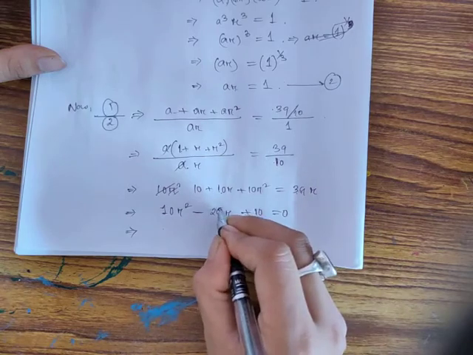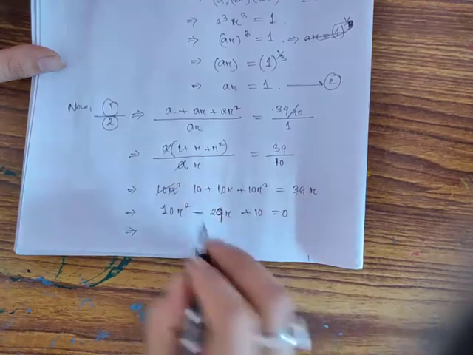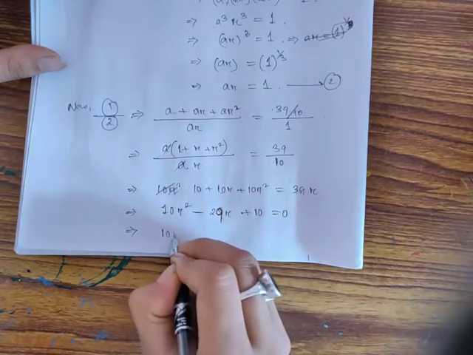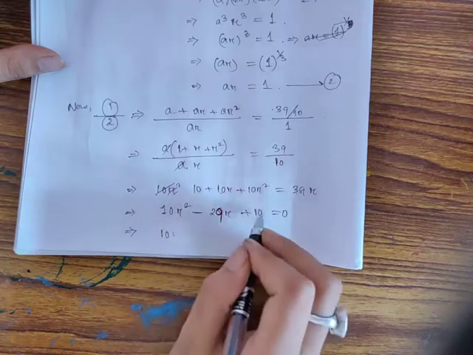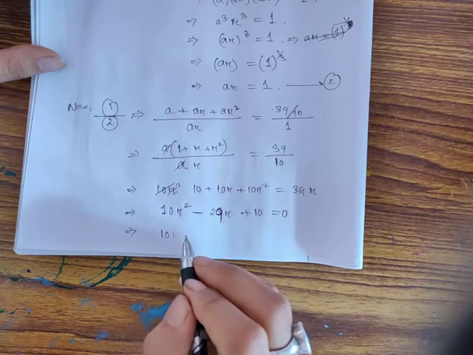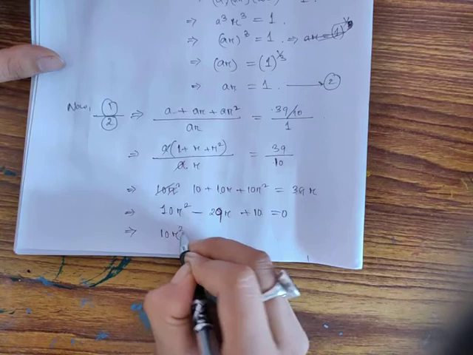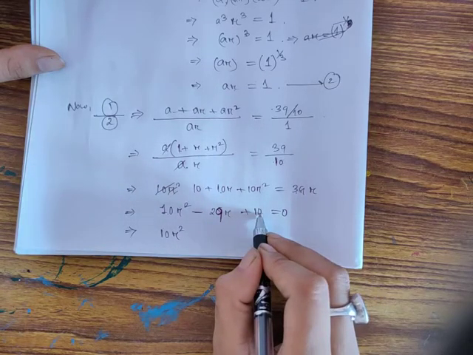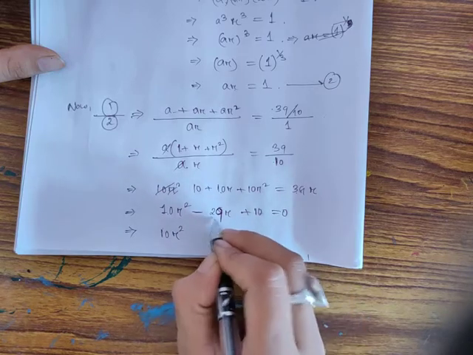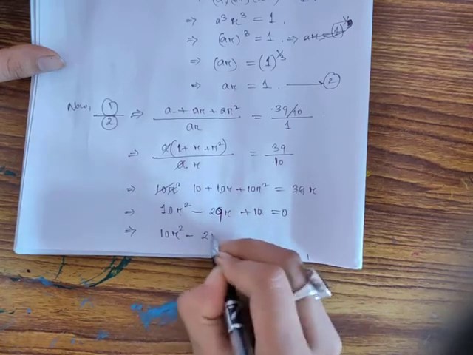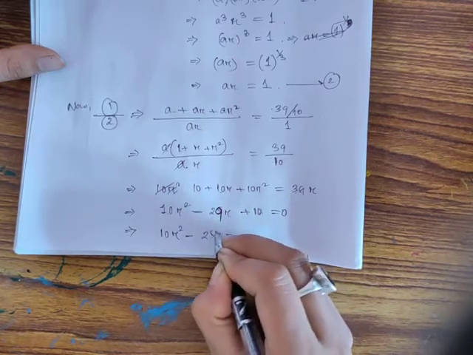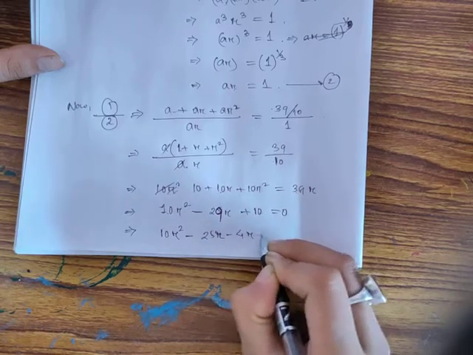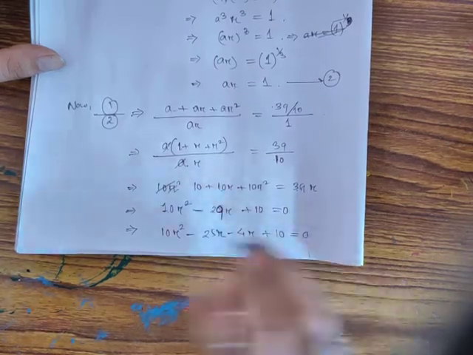So 39 minus 10 is 29, sorry, 29r. Now 10 into 10 is 100, and 25 into 4 is also 100. So 29 can be split as 25 plus 4, giving 10r squared minus 25r minus 4r plus 10 equal to 0.